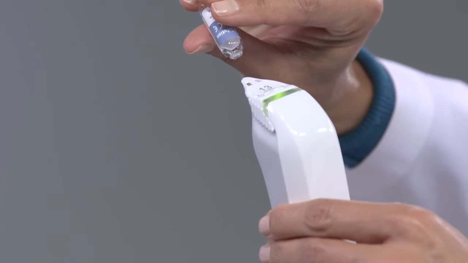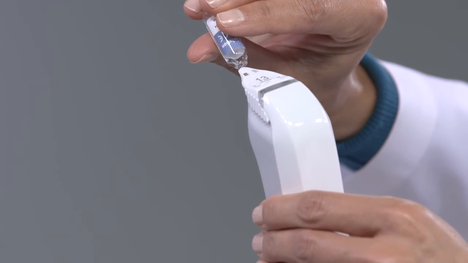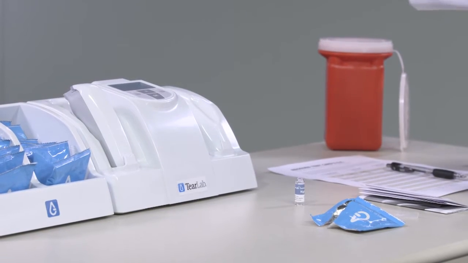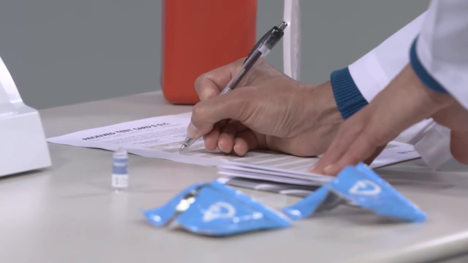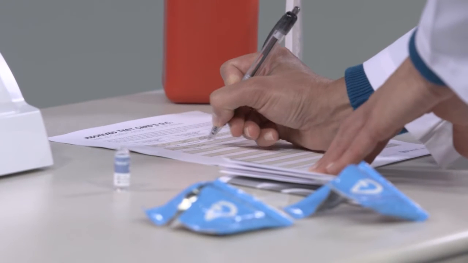U.S. customers should take 2 test cards from each lot and test a high control solution with one card and normal control solution with the other test card. You should record the results in your monthly QC log.